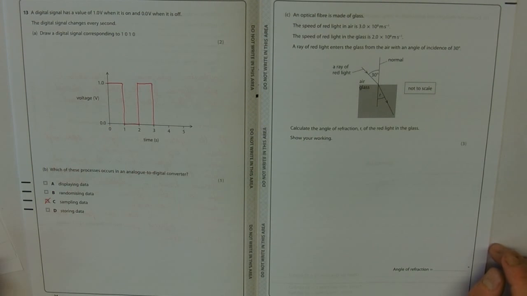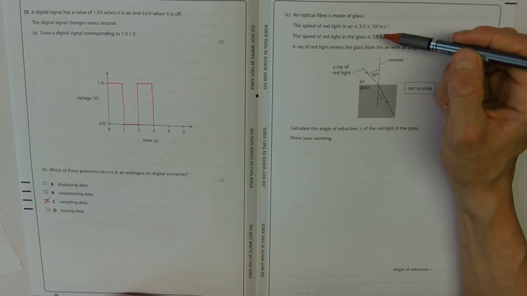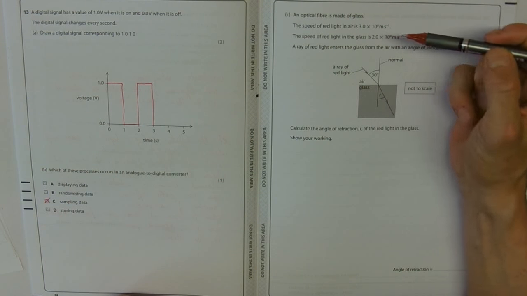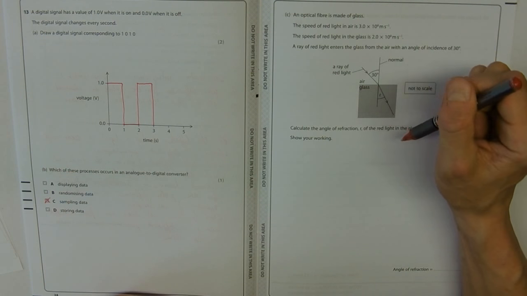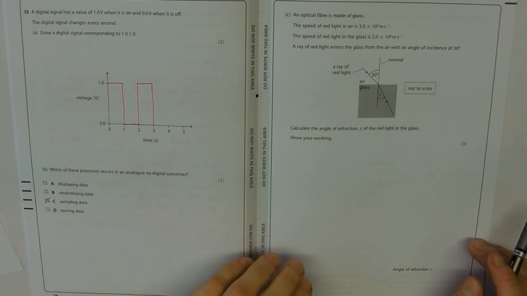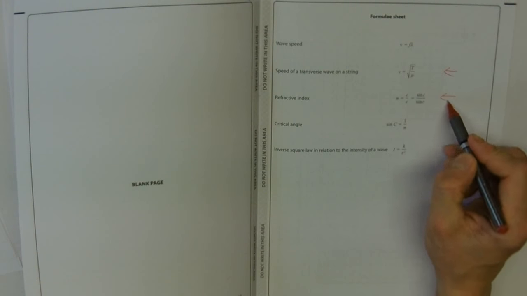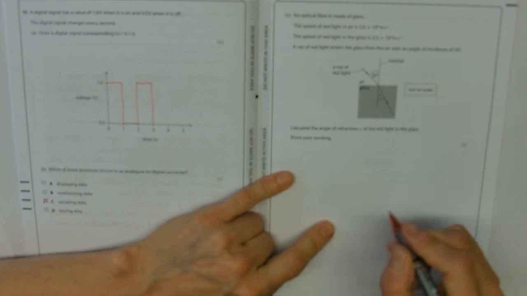An optical fibre is made of glass, and the speed of red light in air is 3 times 10 to the 8, and in glass it's slower, 2 times 10 to the 8. And there's our refraction. Calculate the angle of refraction. Well, in the back you've got these equations again, and this is what we need for this particular one. So let's just write that down.